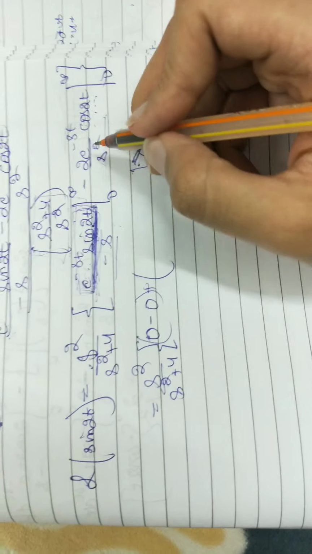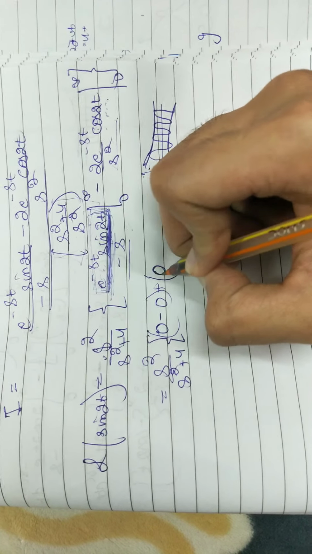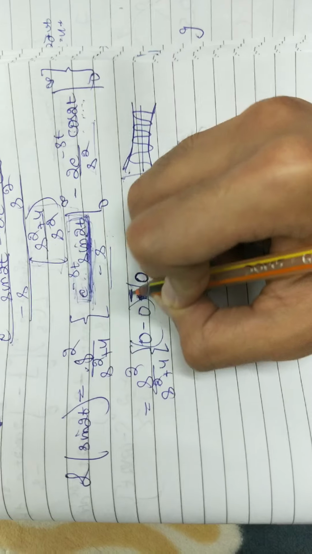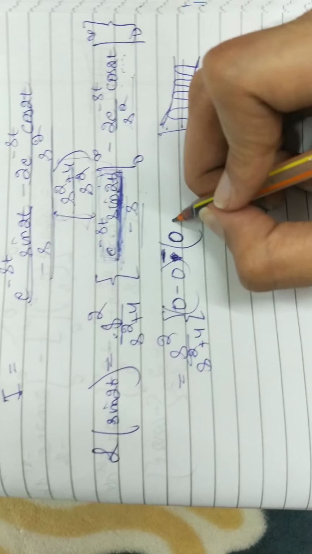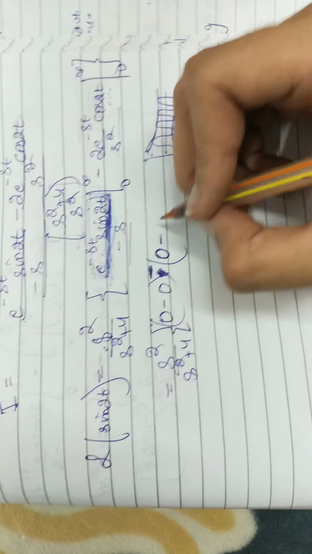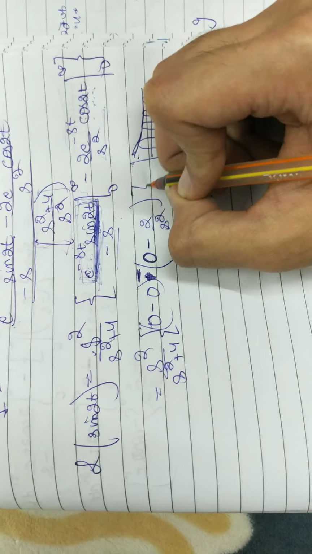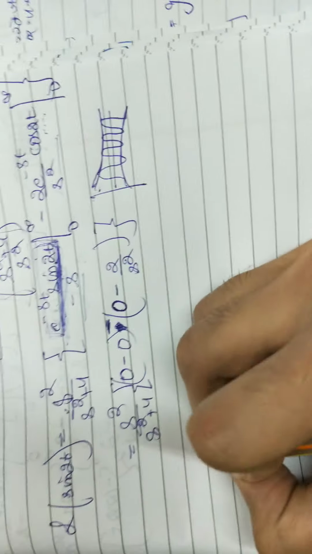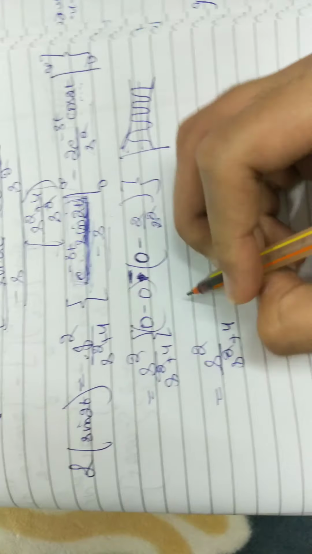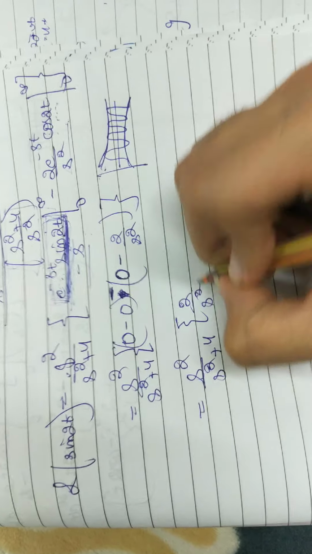For the second term, as it tends to infinity, this becomes 0, and sorry, it's the minus sign here, and minus cos, when we put 0, it gives us 2 upon s square itself. So this yields us s square upon s square plus 4, and minus minus gives us plus 2 upon s square.